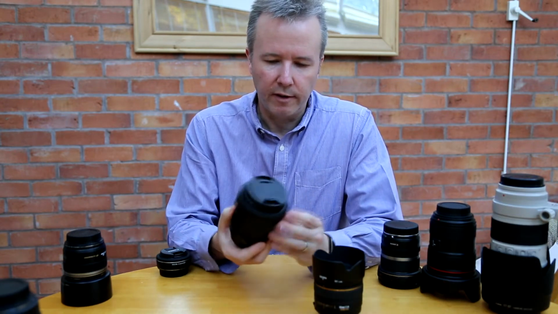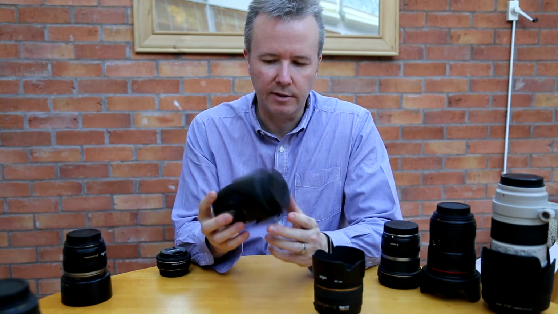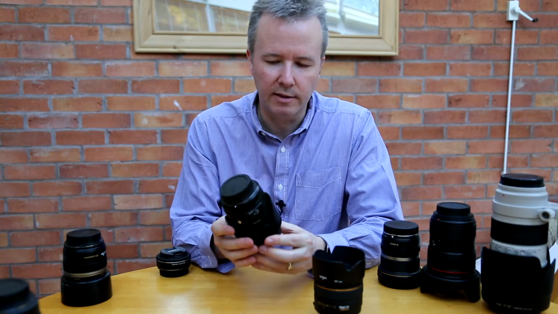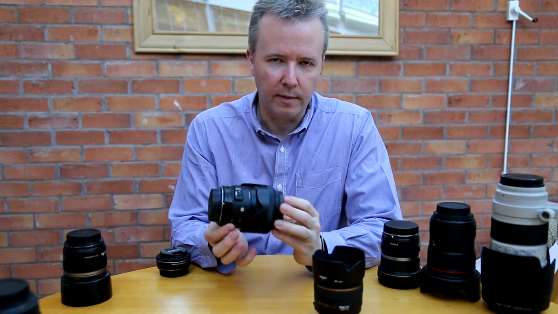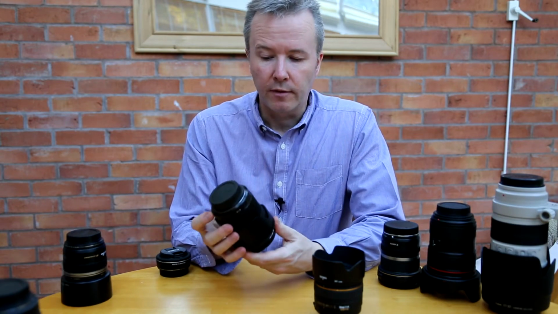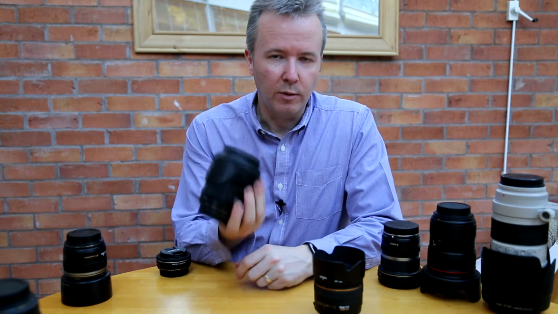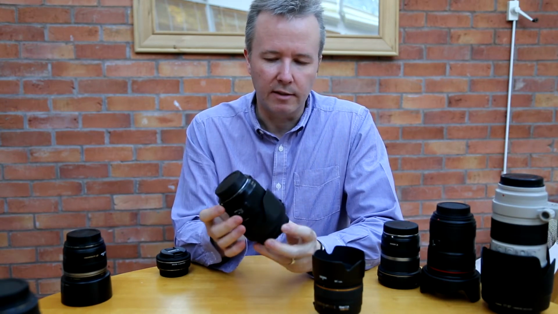This is the 35mm f1.4. This is the latest generation of Sigma lenses. This will work on a full-frame professional camera or an entry-level camera. Sigmas, particularly the new ones, this new range, this is an art series lens.